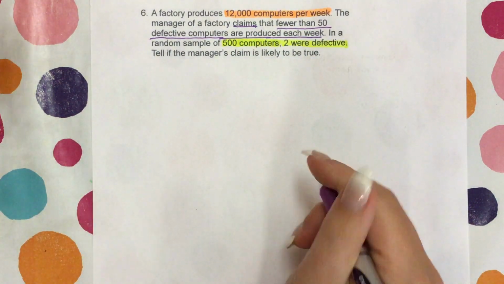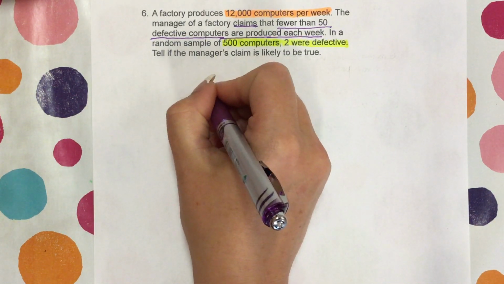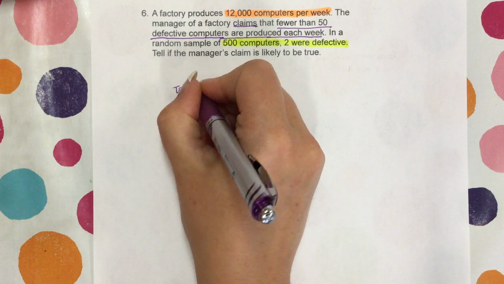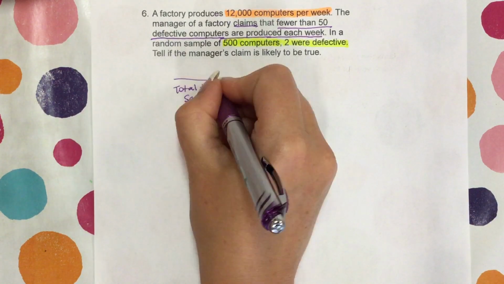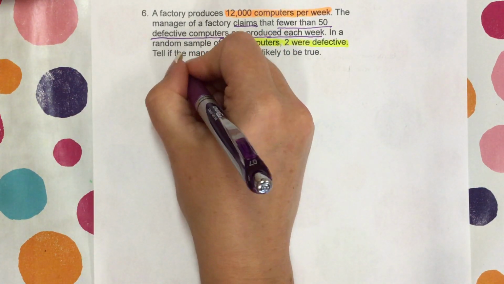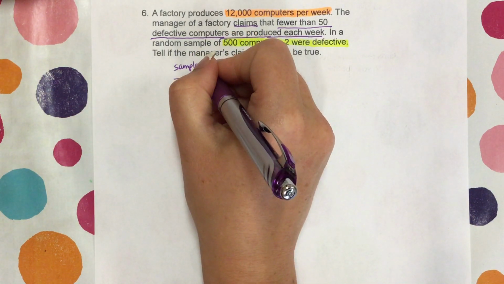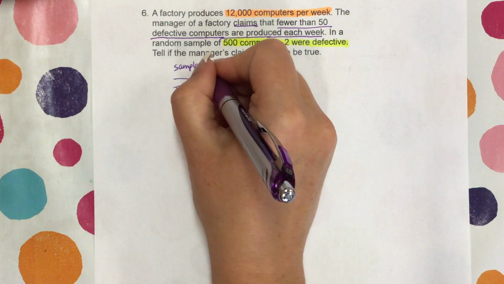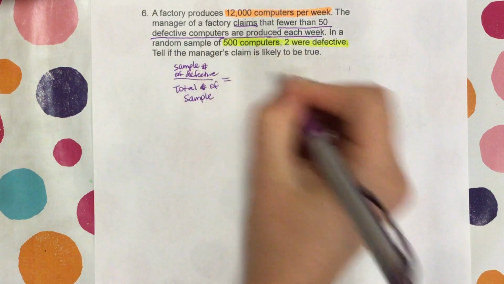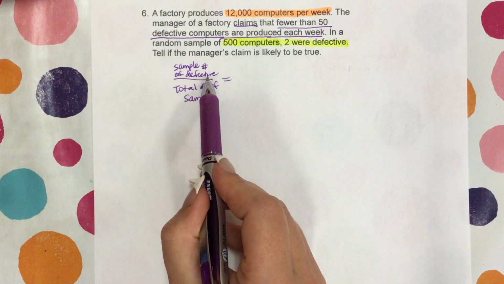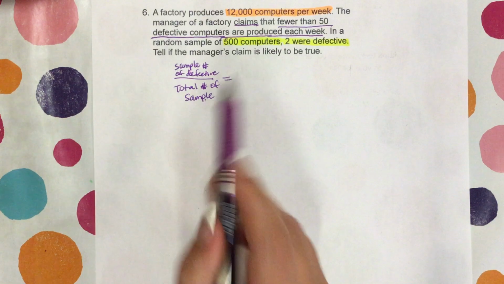So to do that, we are going to have the total number of the sample. This is the sample information: the number of defective computers in the sample over the total number of computers in the sample.